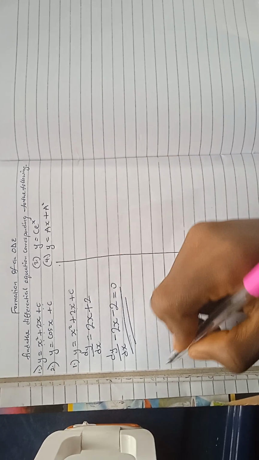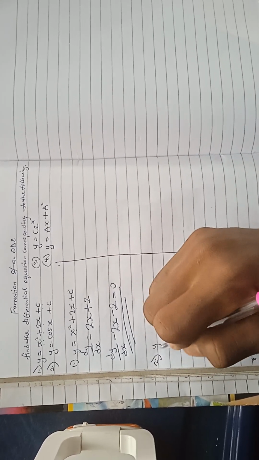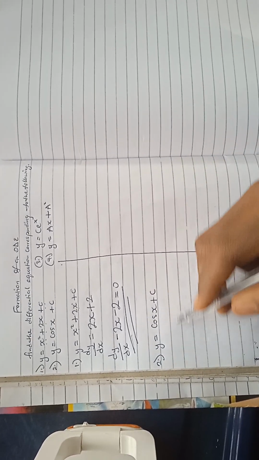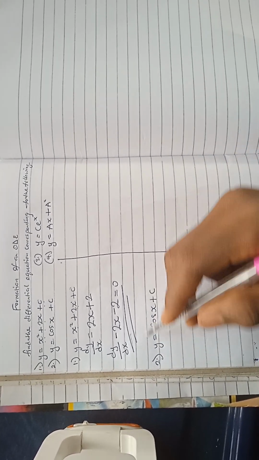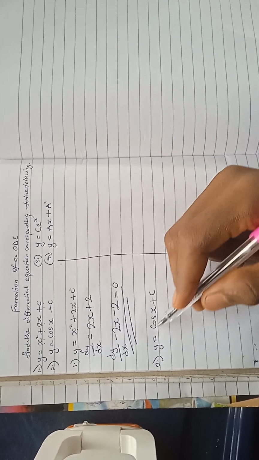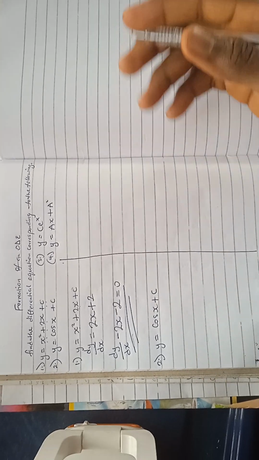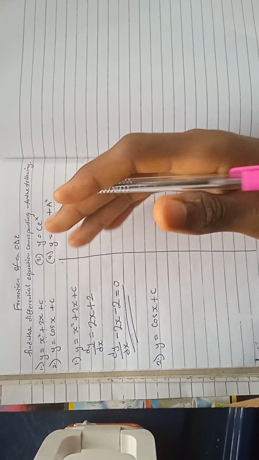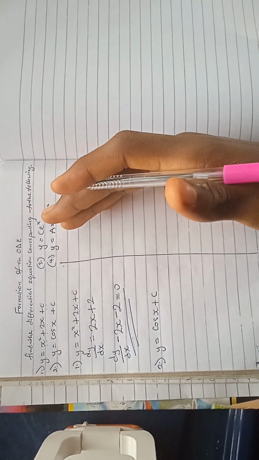Then, moving over to example number 2, y is equals to cos x plus c. You first of all look at how many constants are in this equation. We only have one constant, which is c. Don't be confused with this cos. Whether you have any cos, tan, cosec, sec, you're not meant to focus on it. Your main focus should be on the constant. How many constants and how many times you're going to differentiate.